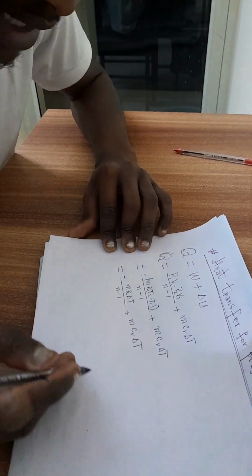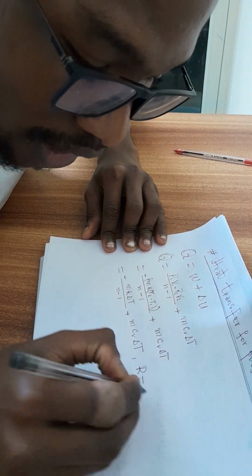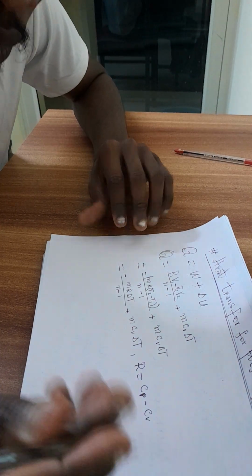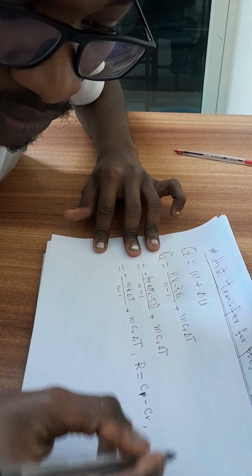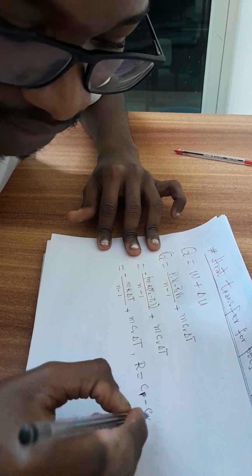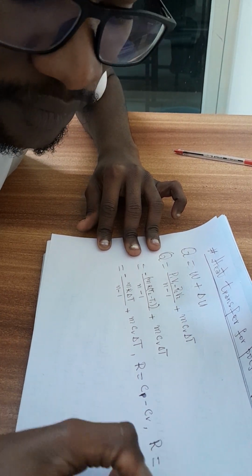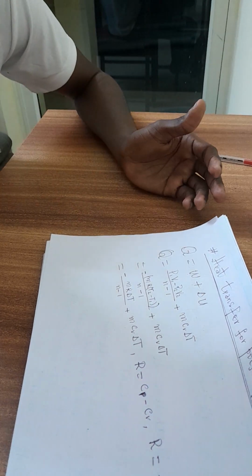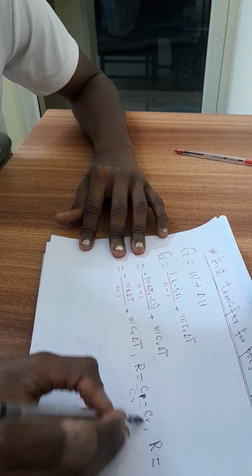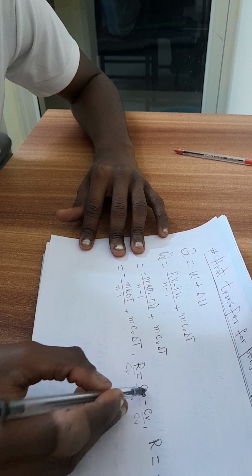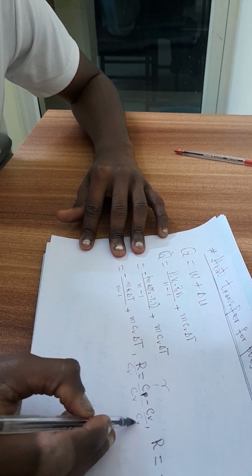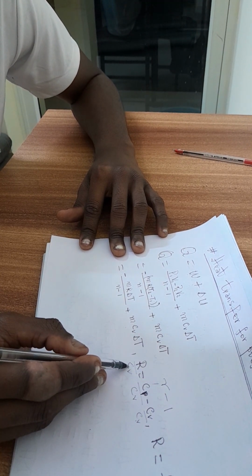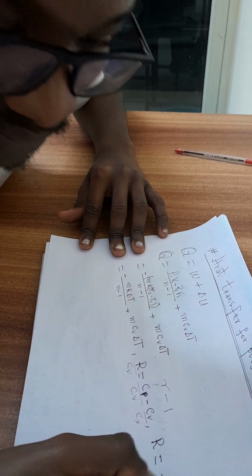Yes, it is. Just substitute for R, using Cp minus Cv, which we have already derived. We know that R is equal to Cv times (gamma minus 1).